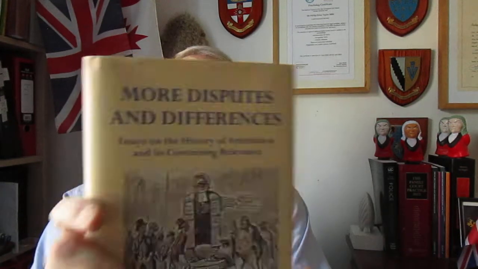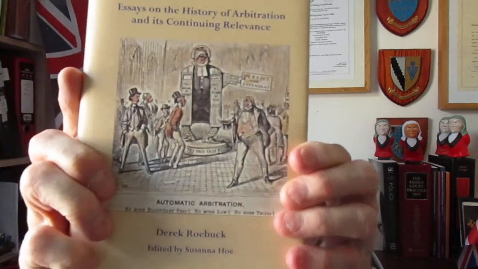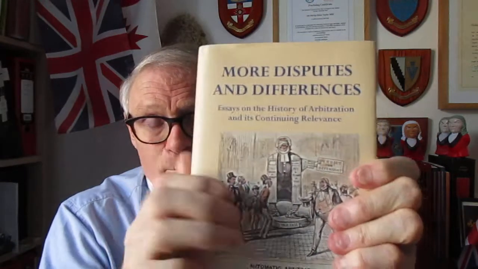Now, the date of publication of the book is the 5th of November 2022. Let's just have one last look at it. There it is. As I said, I do like the front, because we are at the moment in a business where it's automatic arbitration. It's automatic this and that and the other. But you and I and everybody else really knows it's not quite like that, but there we are.